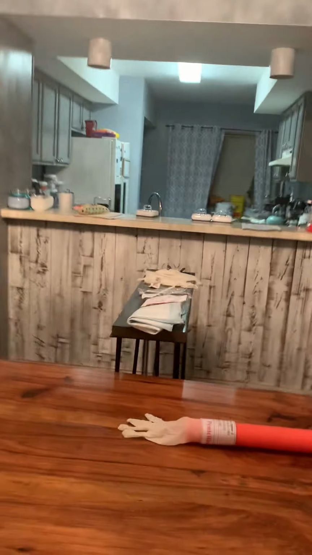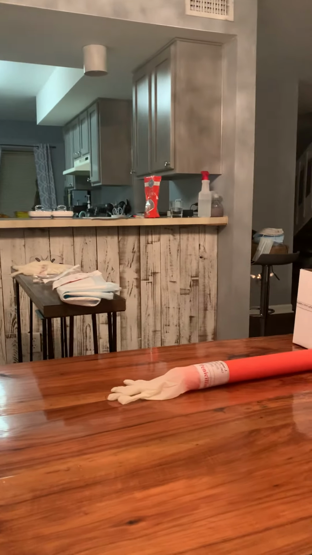Hi, my name is Kayla Campbell and I'm a student nurse here at the University of South Alabama, and today I'm going to be performing an IV insertion. Here's my ID and I will now scan the room. And place my camera.